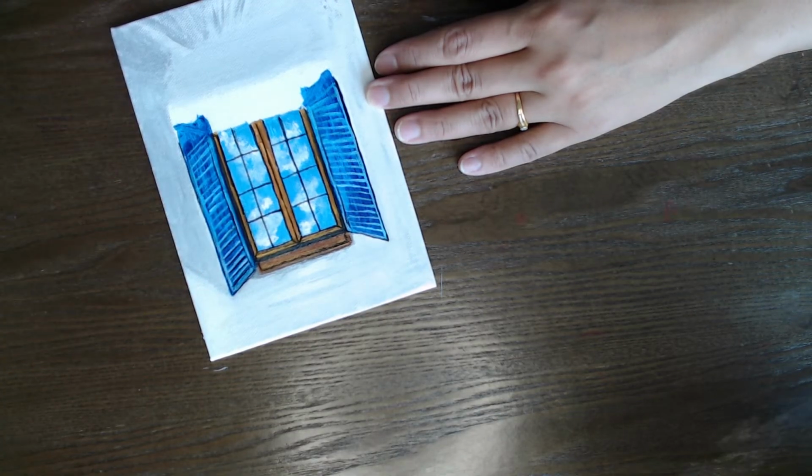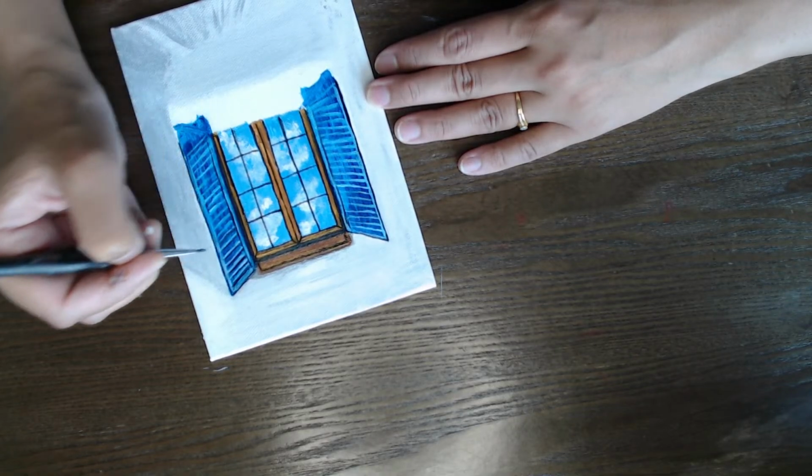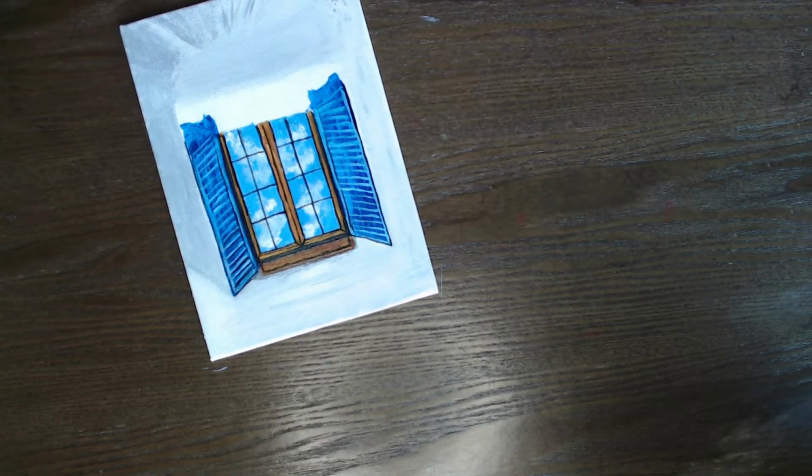Maybe what I'll do is I'll add a little phthalo blue to not give it just the straight black color look. I'll add phthalo blue, because that is our base color, right?